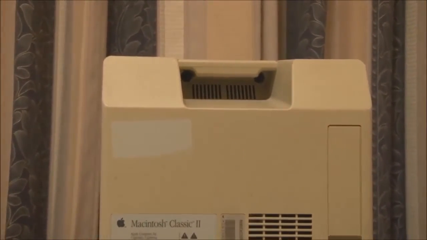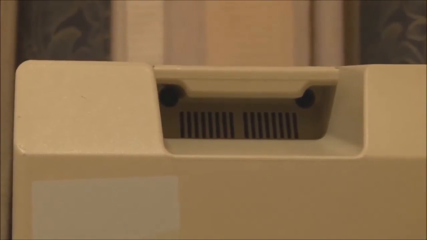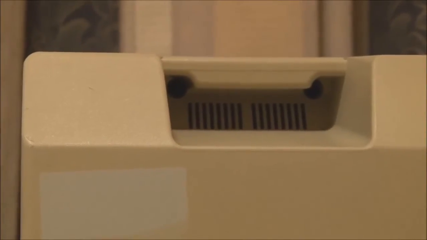So at the top, like any compact Macintosh, we have the carry handle up here, and we have the screws, two of the screws you need to take out to remove the back panel. And interesting point over here, this is where a label was once placed on this unit. I'm not sure what it was.